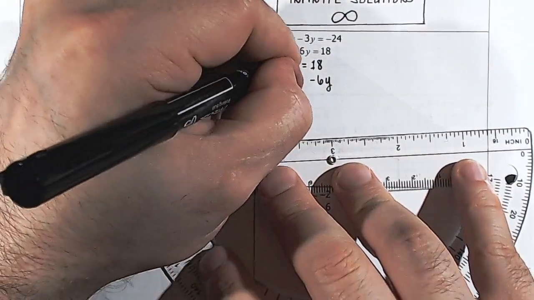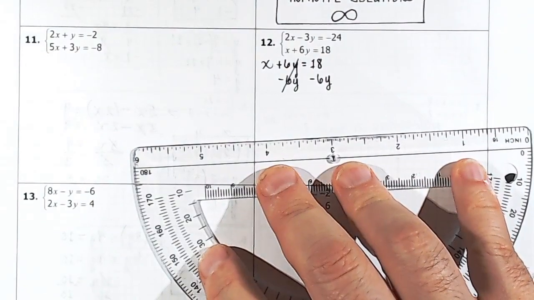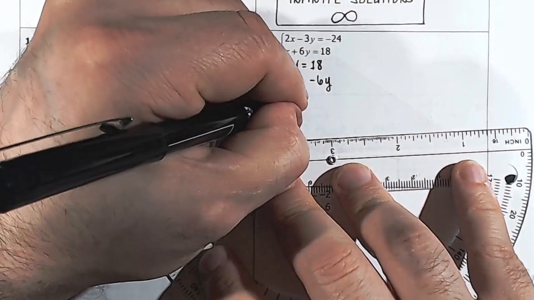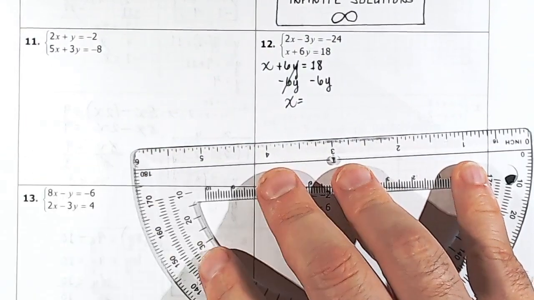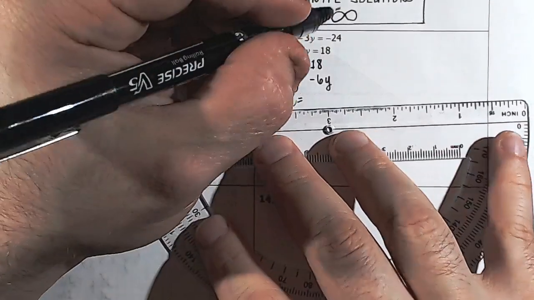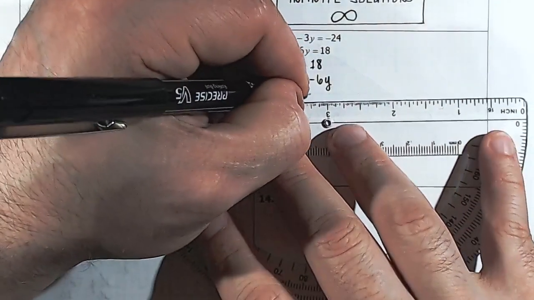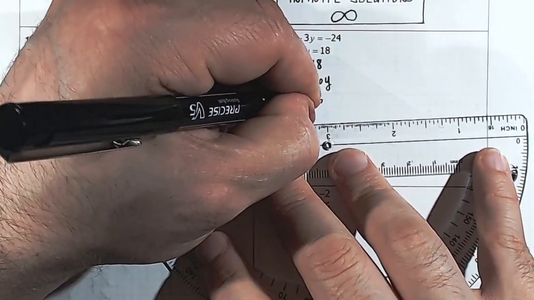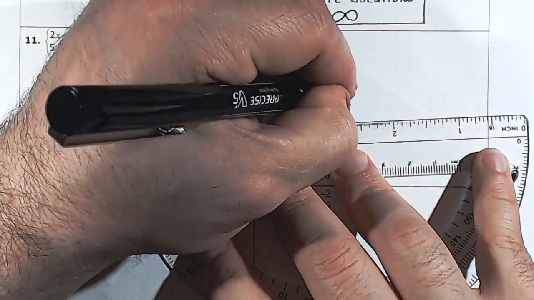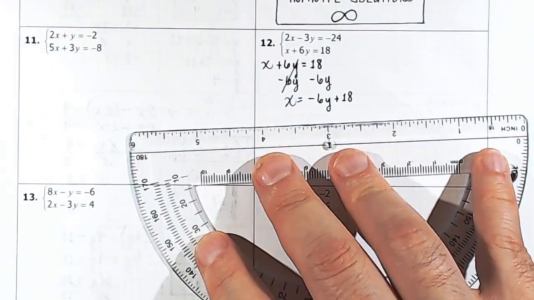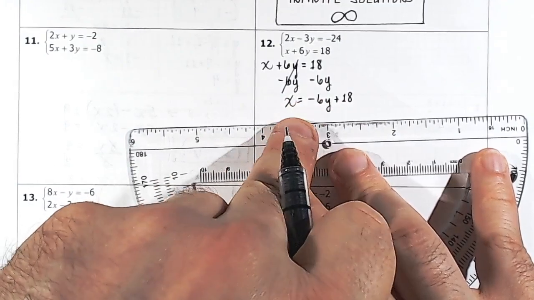On the left, the 6y's cancel each other. And we have x equals. And remember, 18 is an apple and negative 6y is an orange. So you can't mix them. All right? So we're just going to bring down negative 6y here, and then plus 18, like this. So now I've solved it. I've solved it for x.